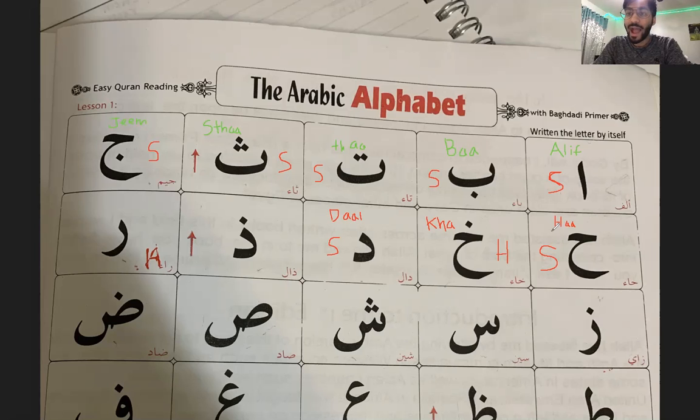Then we have ha with no dots around it. Ha, and it's coming from your throat. And then we have kha, scratching at the top of your mouth. Kha. And because we're opening up our mouth like that, this is a heavy letter, standing H for heavy, like we said. Next we had dal, right? So that is a smiling letter.